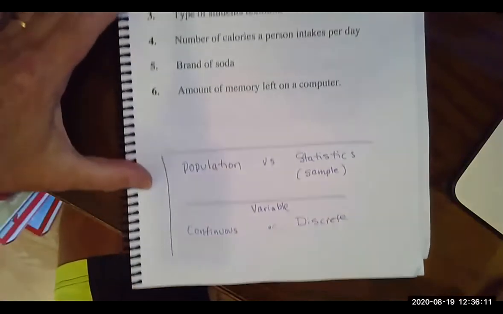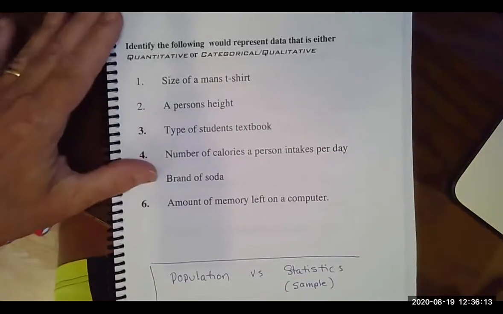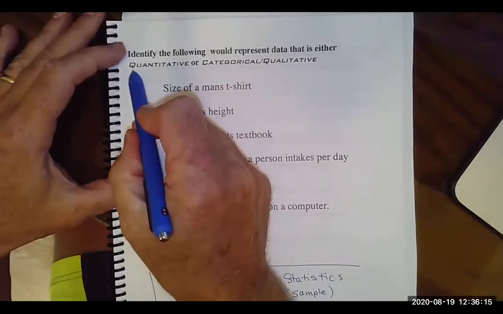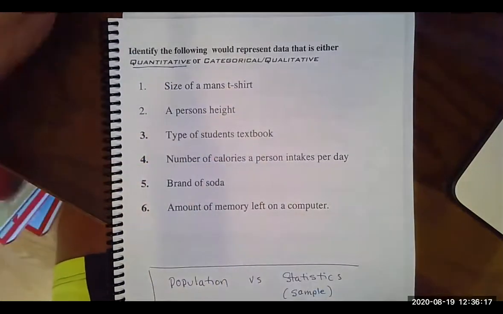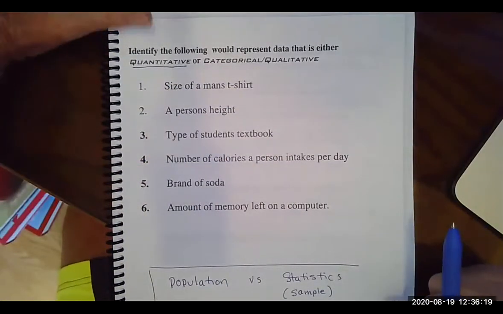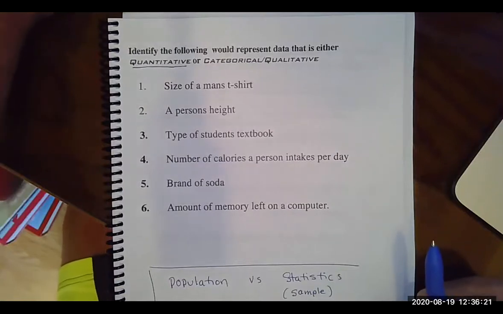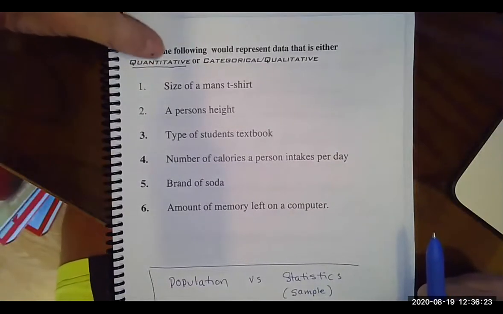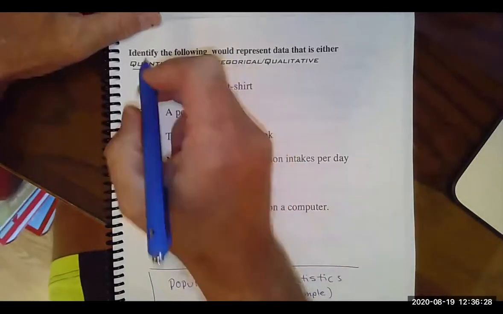Now, up here at the top, I see some other words. So we got the word quantitative, and in there is a root word, quantity. So this is like a number, numerical in nature, like a number.